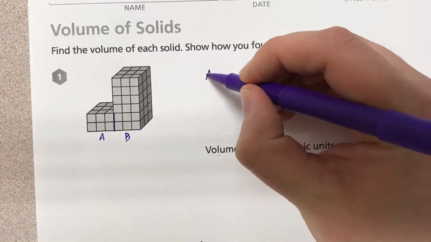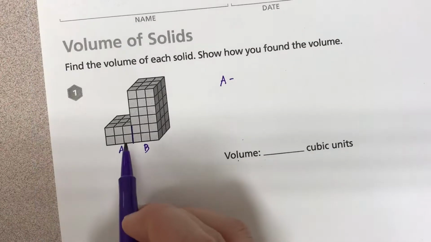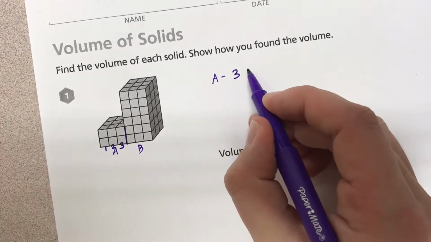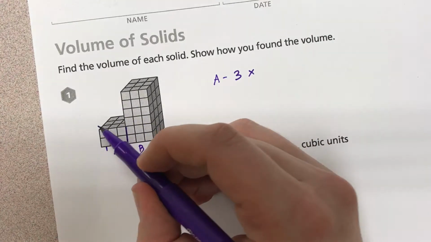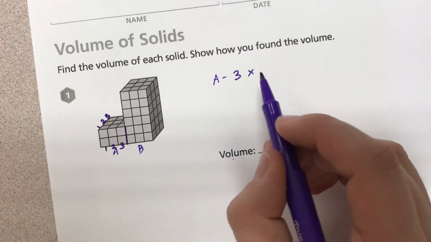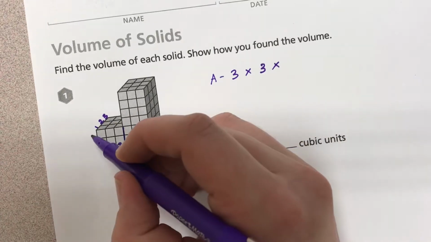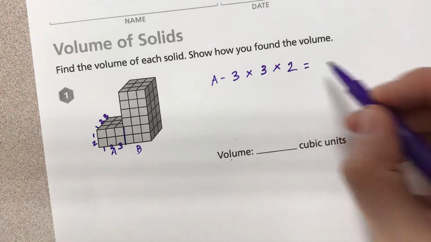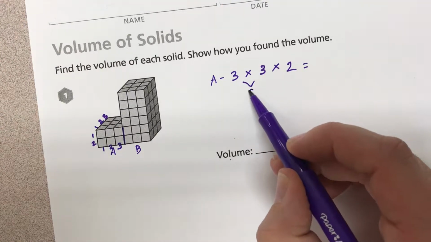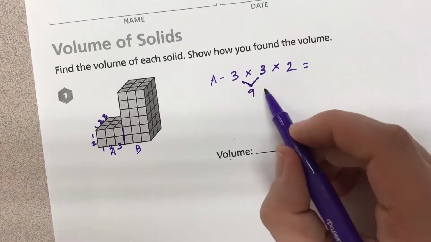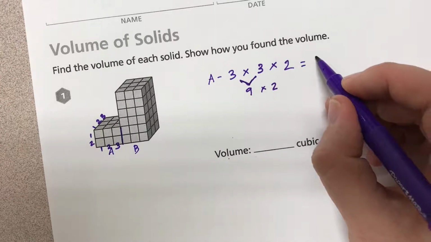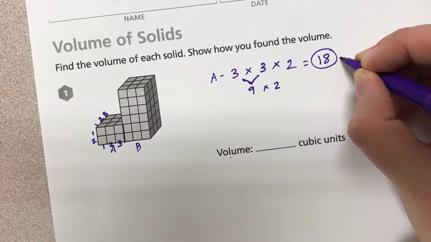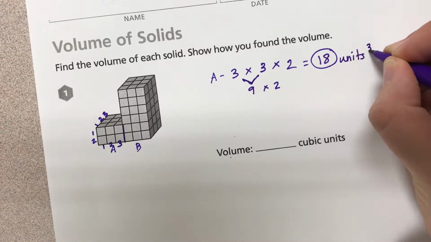So A's dimensions are 1, 2, 3, 3 wide, 1, 2, 3 long, and 1, 2 high. Okay, so it's 3 by 3 by 2. And that would be 3 times 3 is 9, and then 9 times 2 is 18. So the volume of A is 18 cubic units or units cubed.